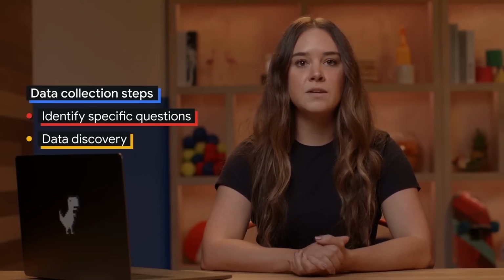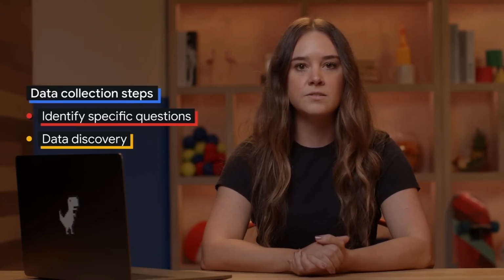Data is usually stored in various formats and in different sources. You'll also need to explore how the data sources you select relate to the things you are trying to measure and understand to identify the data you need to gather.